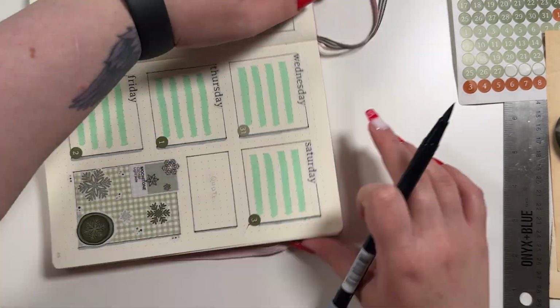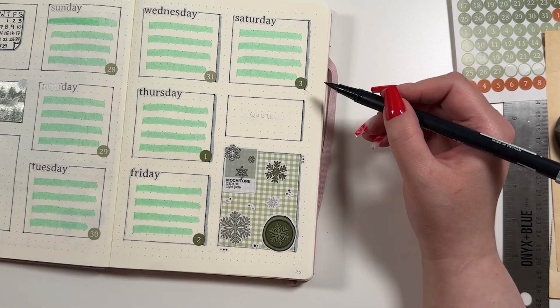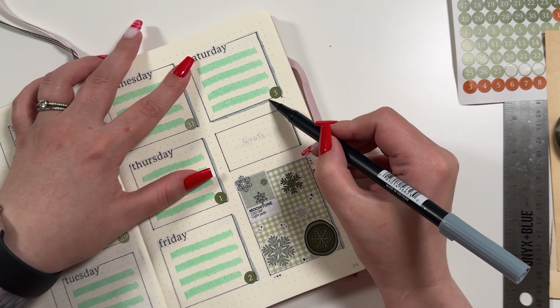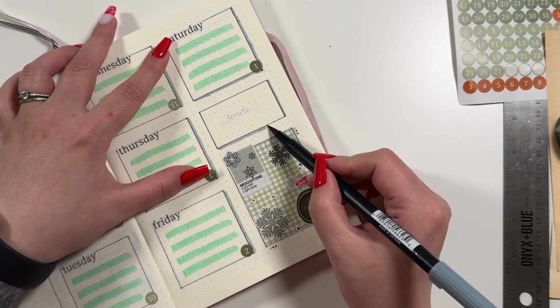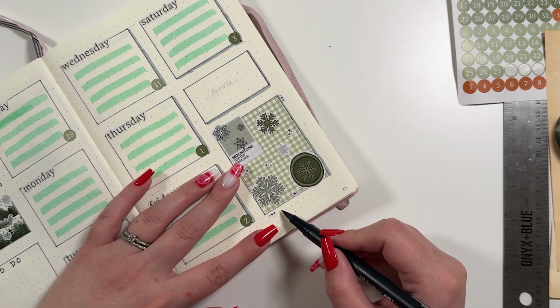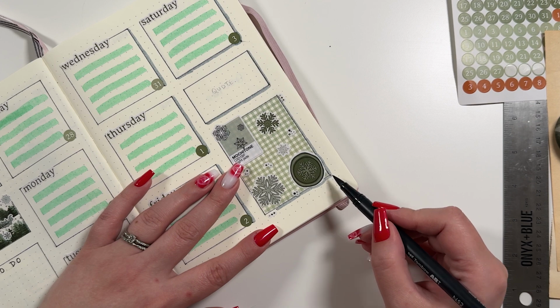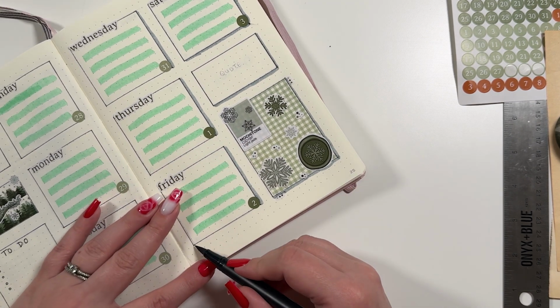I don't own a lot of really neutral colored Tombows. So I'm going to have to look into that because I do kind of wish some of these colors were a bit lighter, especially when we get into the orange. I don't own much orange. And I realized in making this that I didn't buy enough stickers to do the whole layout that I wanted to.